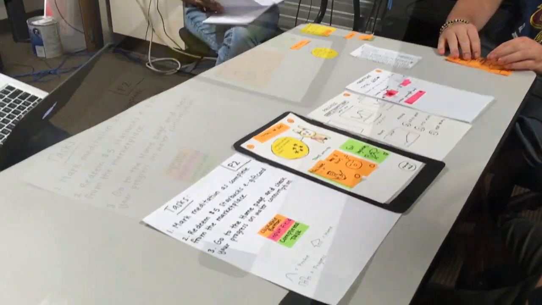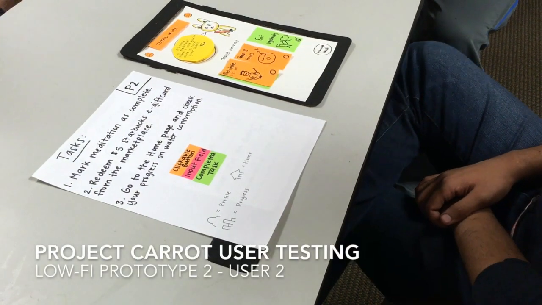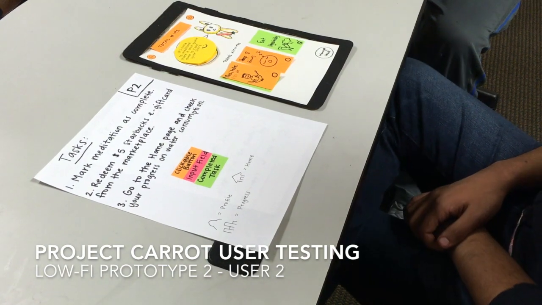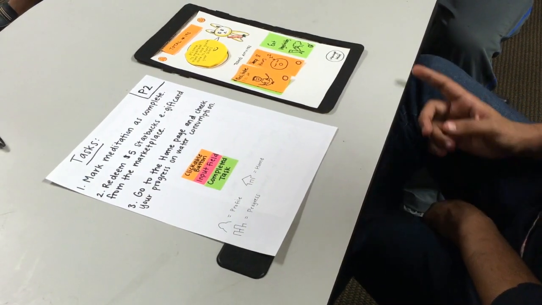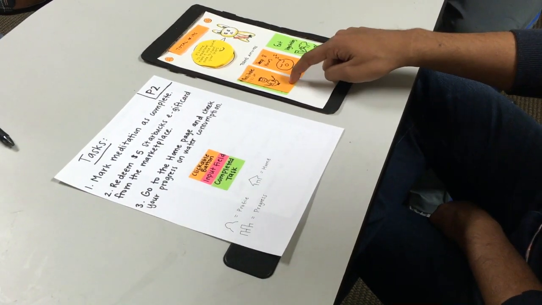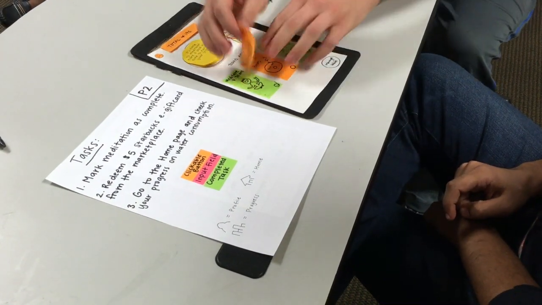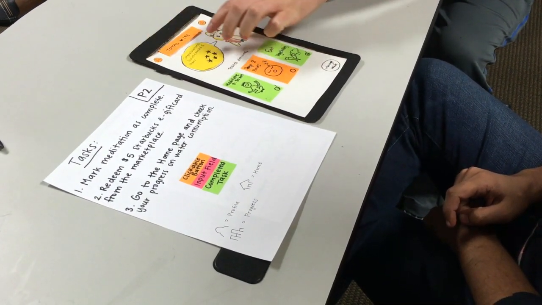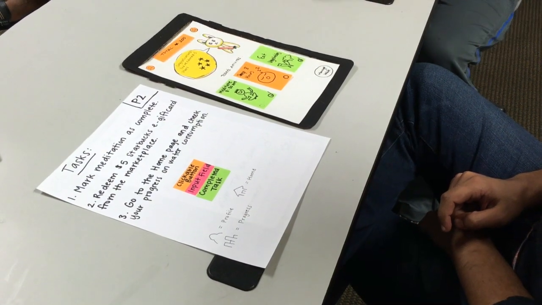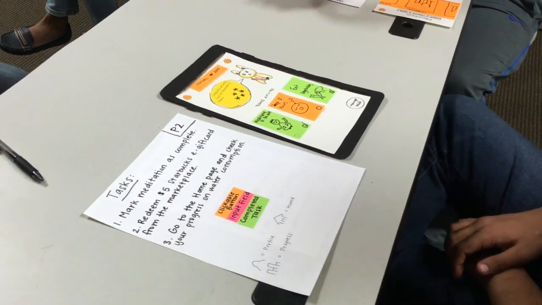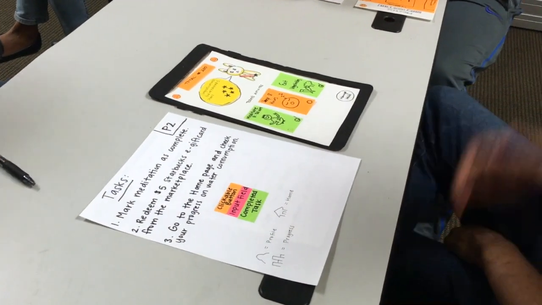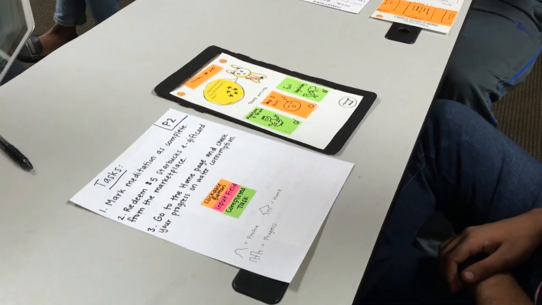That's the last question. Okay, so task 1 is mark meditation as complete. Checkbox, right? Okay, cool. That's task 1.